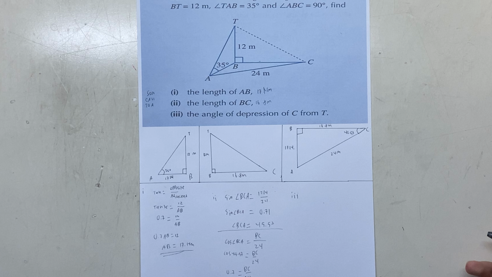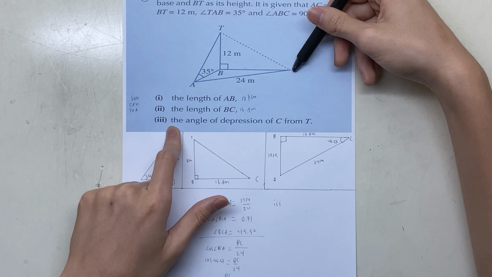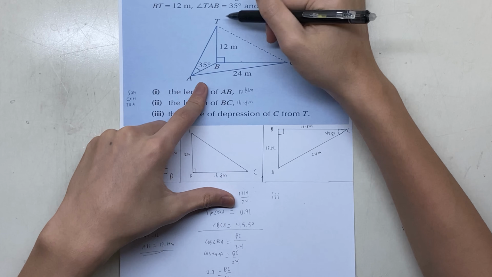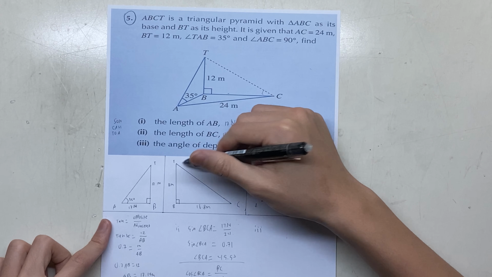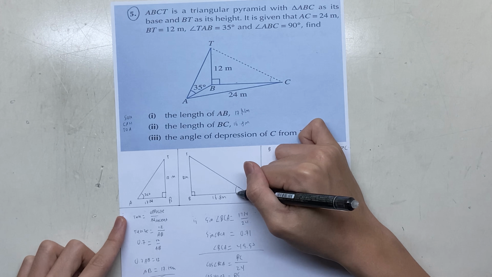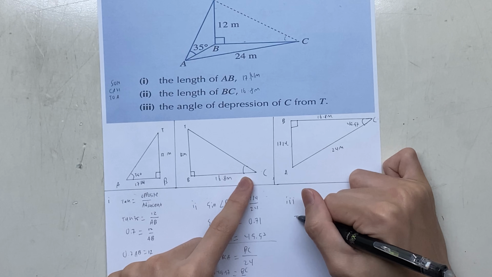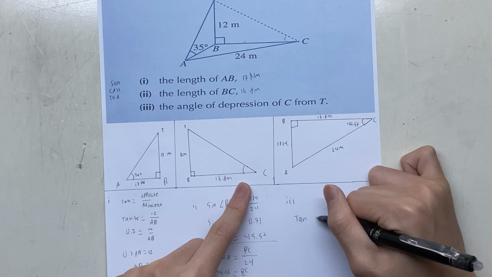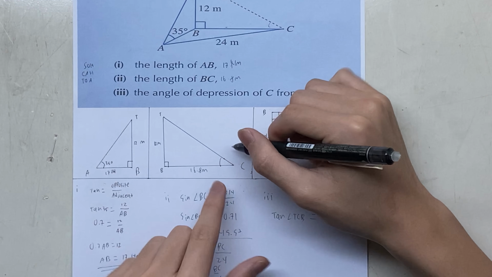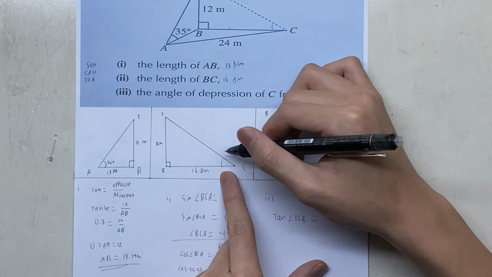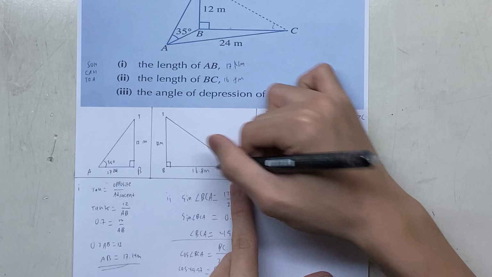Now that's for II. Now for III, we're looking for the angle of depression of C from T. That means we are looking for angle TCB, this one. To find this, again we use sin cos tan. Tan TCB, tan is opposite over adjacent. So in TCB, opposite would be 12 over adjacent, adjacent would be 16.8.